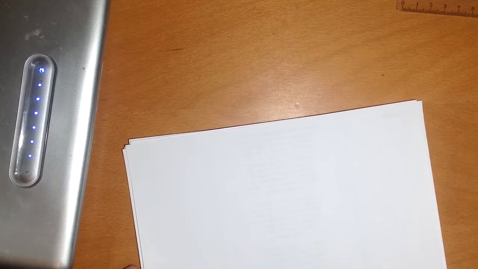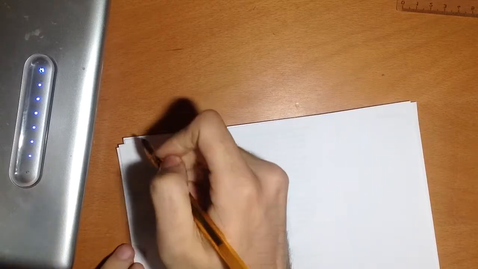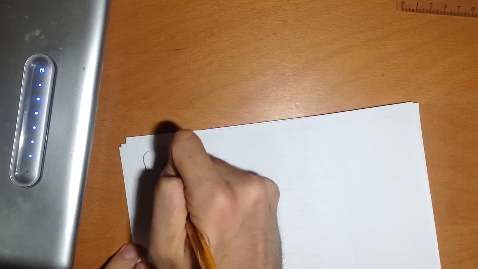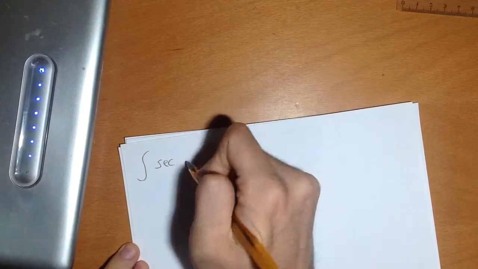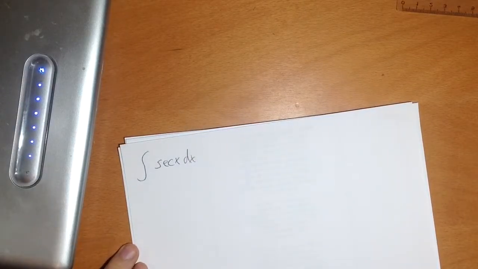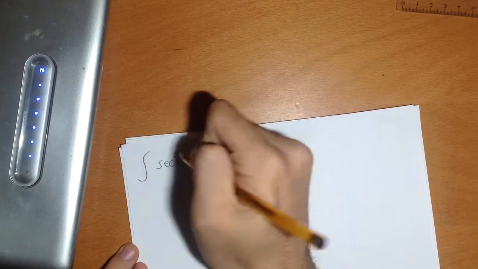Concretely, we are going to do a secant. But first of all, I want to point out the difference between a secant that has an odd power and the other kind of secant, the one that has an even power. So let's talk first about the secant with an even power, for example, squared.